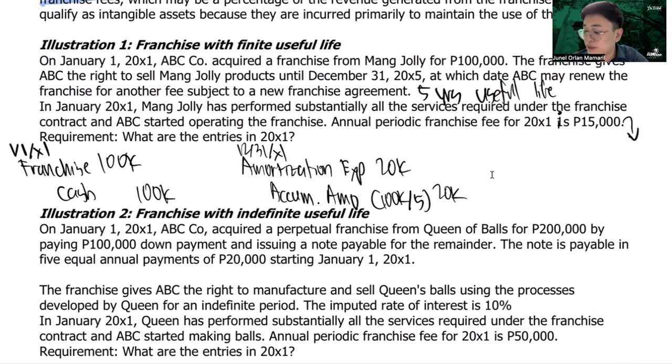Again, that is not capitalized. Diretsong franchise expense, hindi nga pasok sa amortization, di ba? Iba yung account title niya. It's a different title, straightforward franchise expense, credit cash for 15,000.